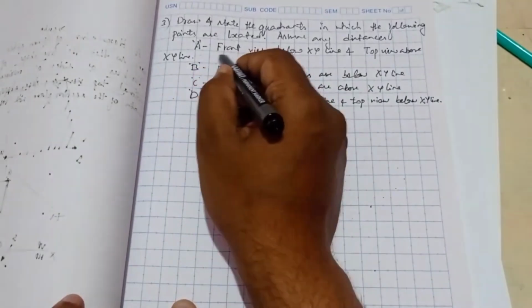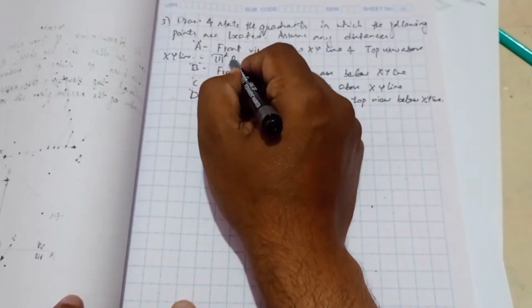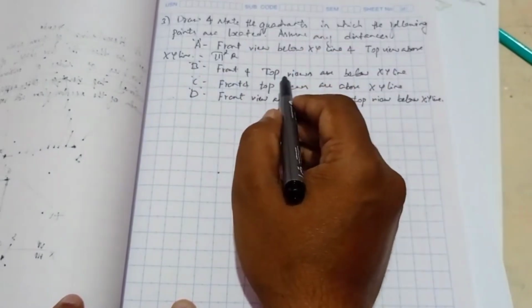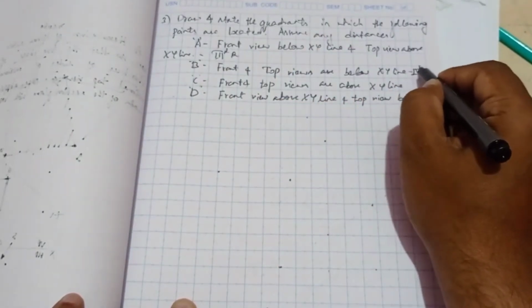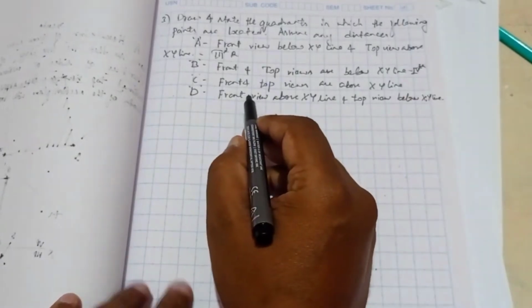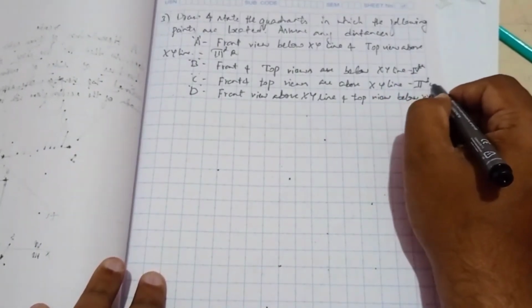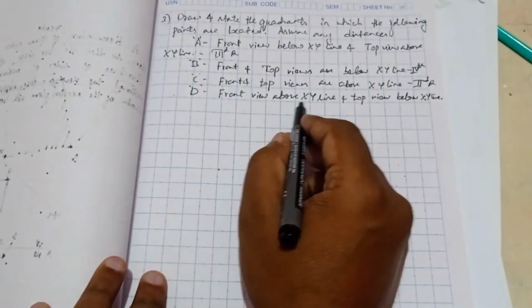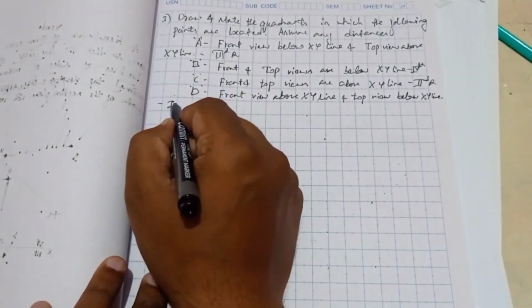So it is third quadrant, right? So I'll write here only. It is third quadrant. Similarly, front view and top views are below xy line. So this is fourth quadrant. Front view and top views are above xy line. It is second quadrant. Front view above xy line and top view below the xy line means it is your first quadrant.